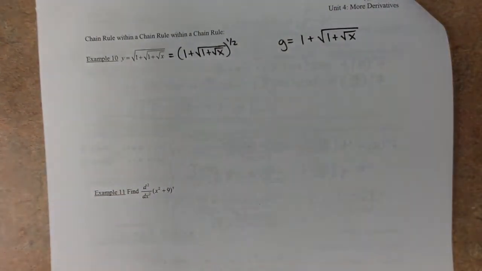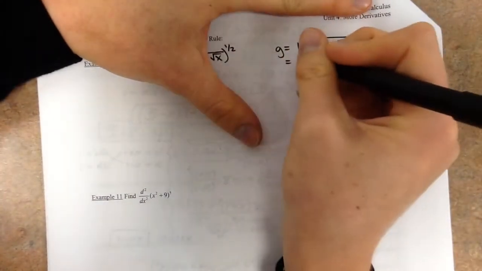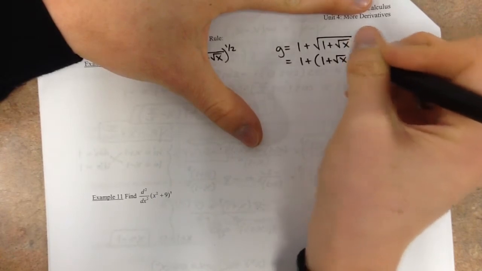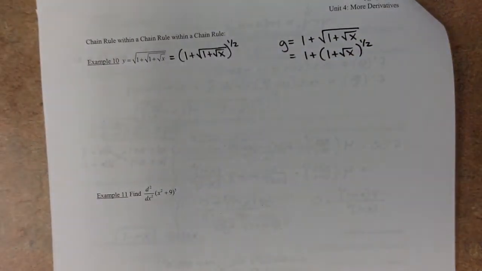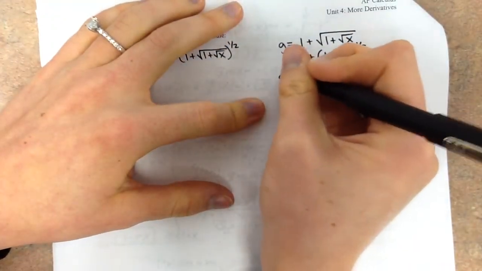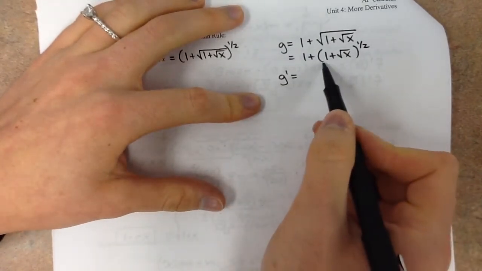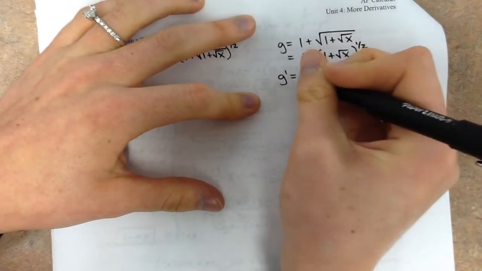All right, so now when I try to take the derivative of that, first of all, let me simplify some things up. So let's write this as 1 plus the square root of x in parentheses raised to the 1/2 power. Okay, so now when I try to find the derivative of g, let's see what's going to happen here. When I try to find the derivative, g prime equals, the derivative of 1 is just 0. When I go to take the derivative of this, I start with my derivative rule. The 1/2 comes out front.